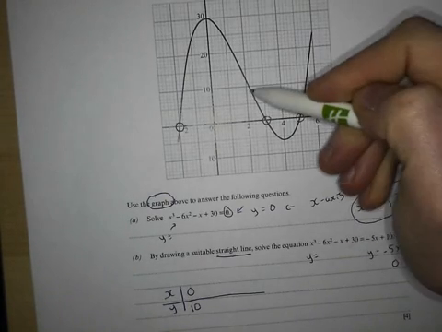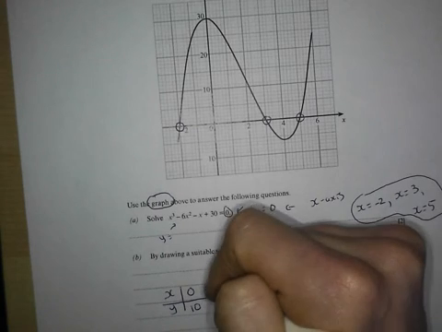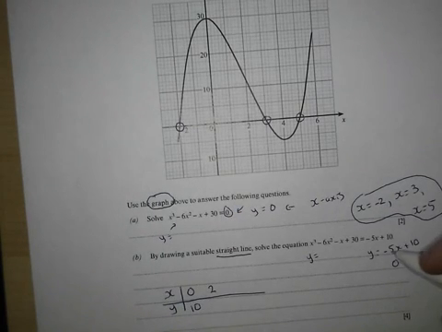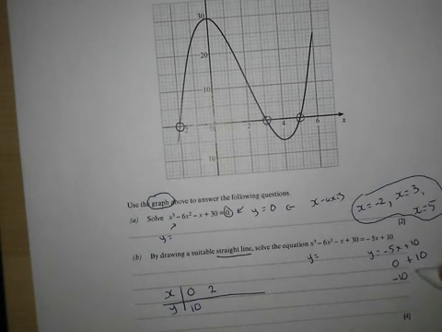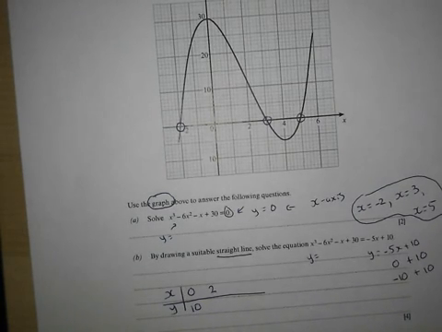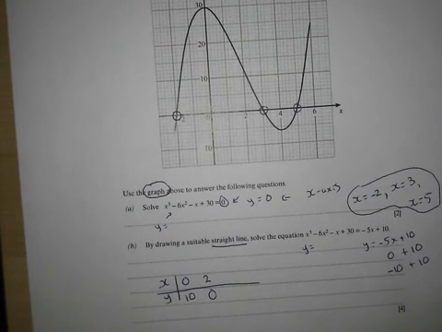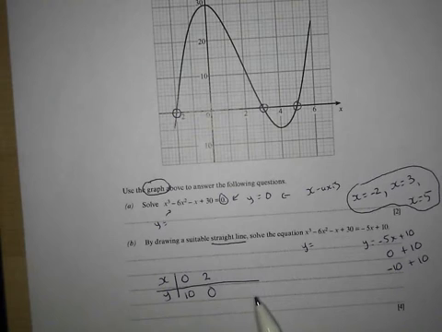Let's pick ourselves another one. What about when x equals 2? So y equals minus 5 lots of 2. I think that's going to be minus 10. Plus 10. It's just going to be 0. Now I could gamble there. I've got 2 points, but there's no point. You might as well get yourself a few extra coordinates just to double check.